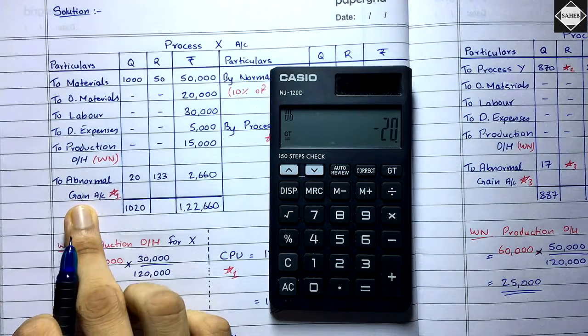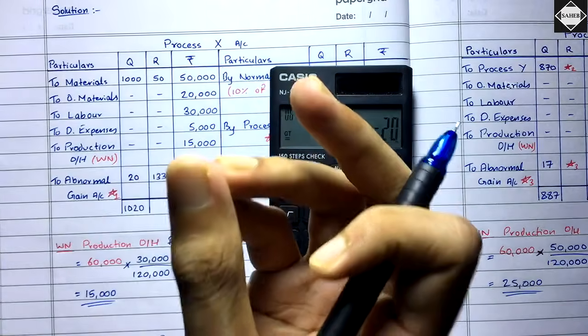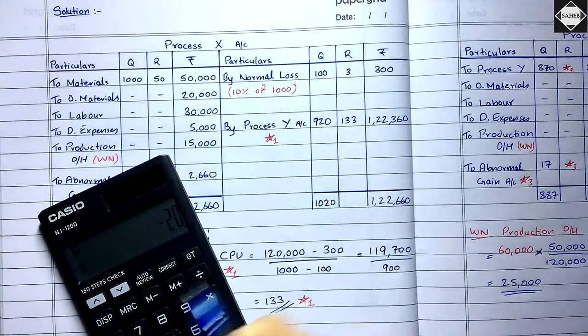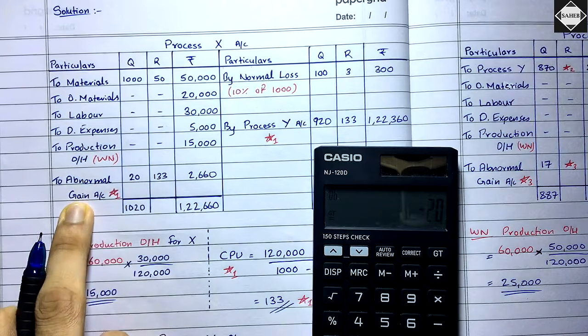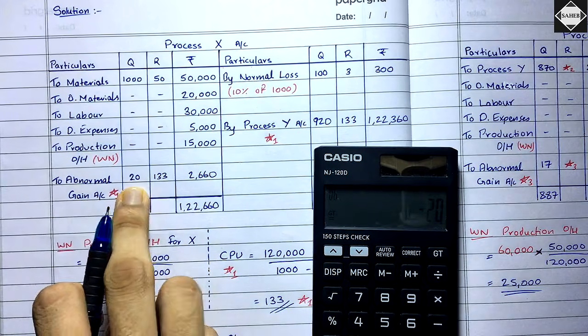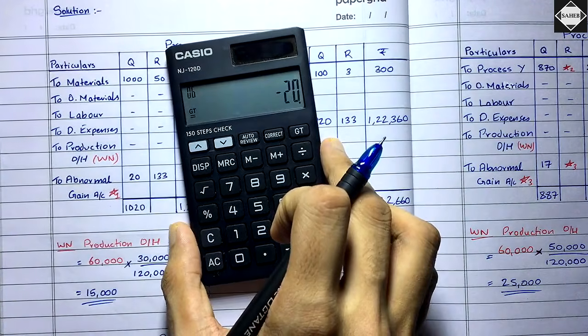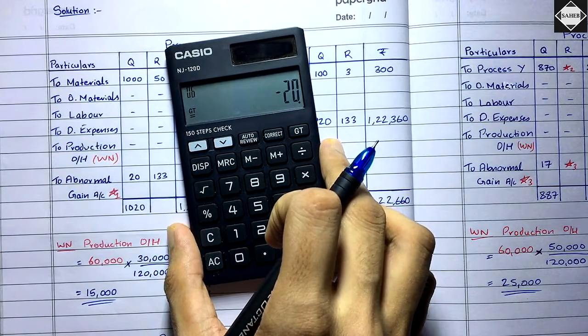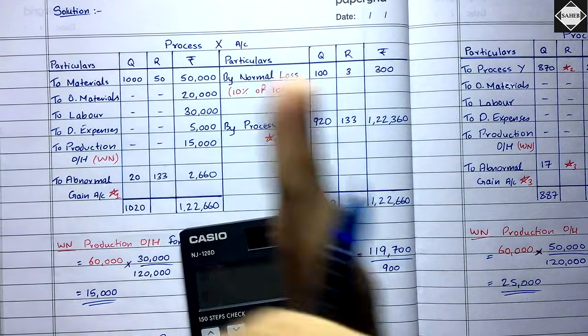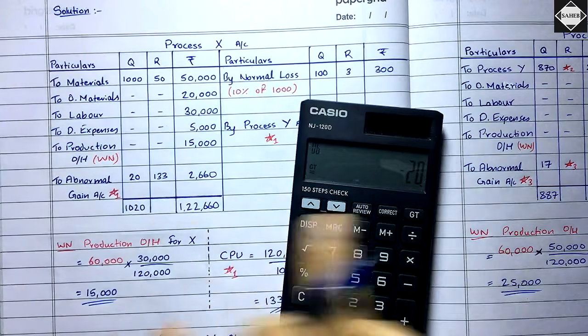You are expecting that we are going to get 900 units as our output, but we are getting 920. We are getting more. That means we have abnormal gain. So the abnormal gain quantity is 20. Is that clear? Did you understand how I got this abnormal gain? Expected output minus actual output. We got a negative figure, so that's abnormal gain.